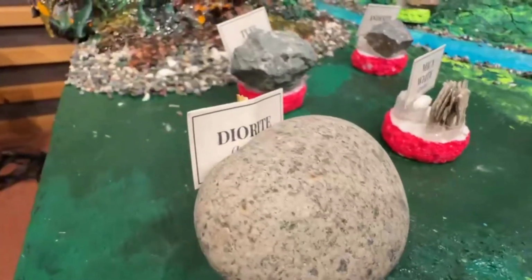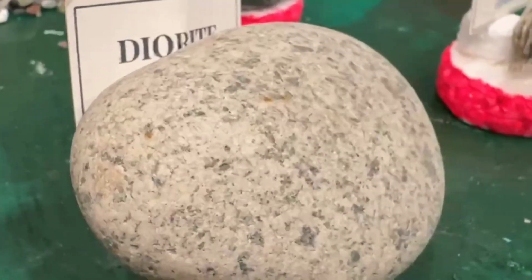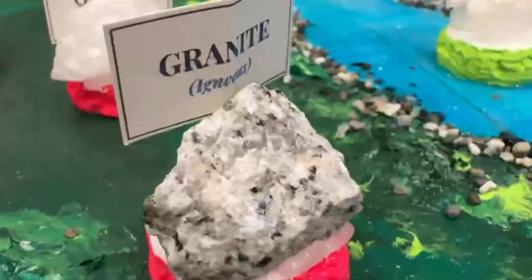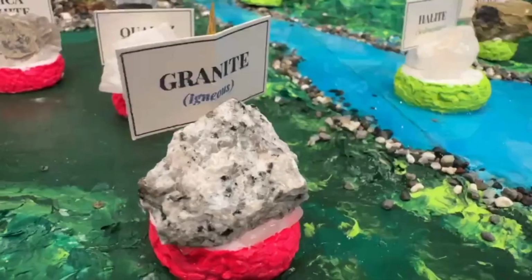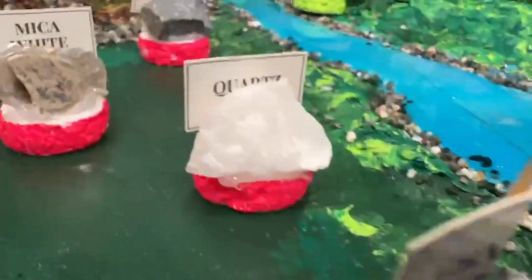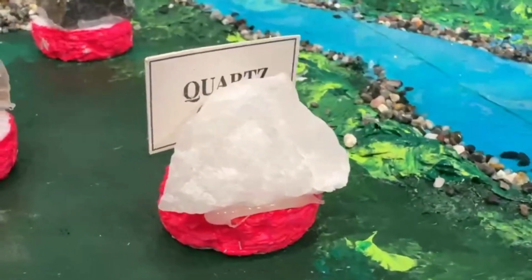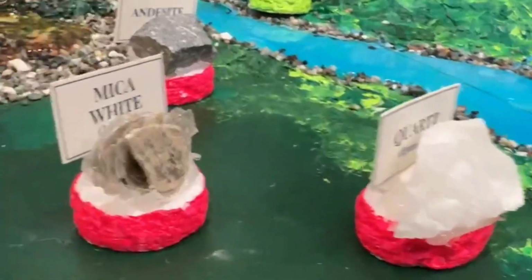Diorite rock. Diorite is commonly sold commercially as black granite due to the fact that it shares the same physical properties with granite. Granite rock. Granite is an igneous rock composed of mostly two minerals, quartz and feldspar. Quartz rock. Quartz is an interesting mineral that forms as both an igneous rock and as a sedimentary rock.